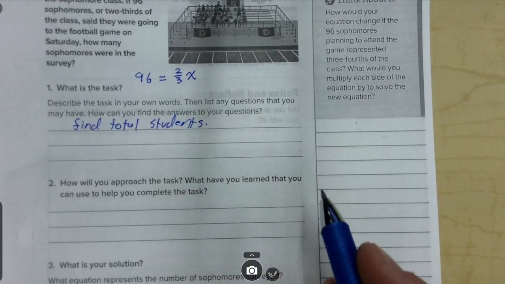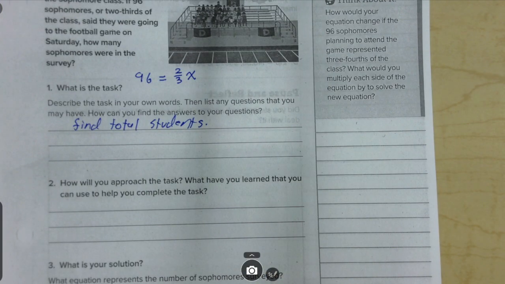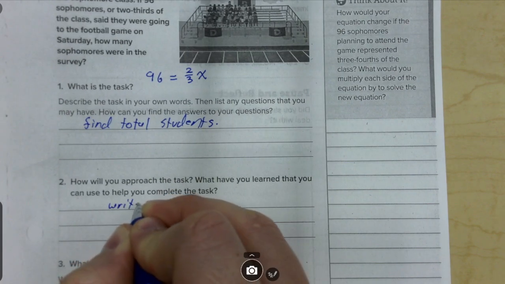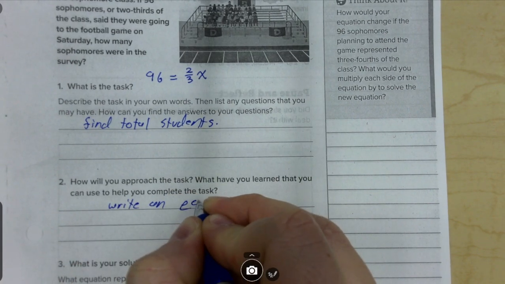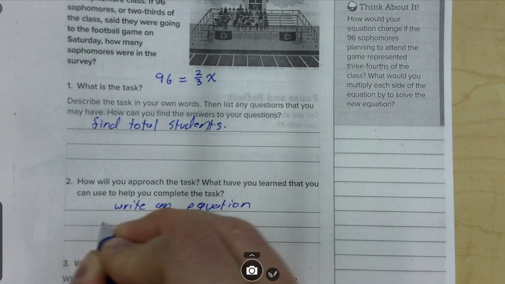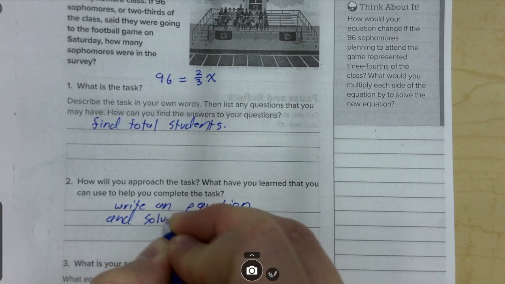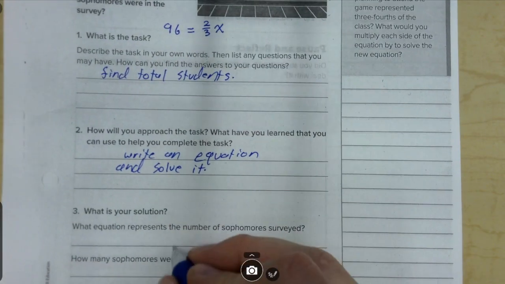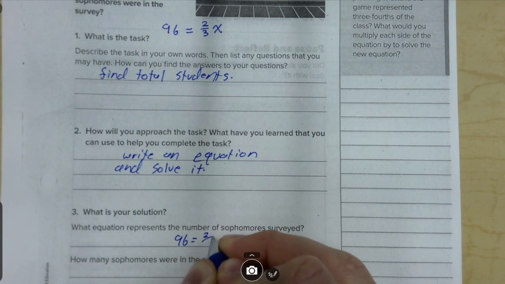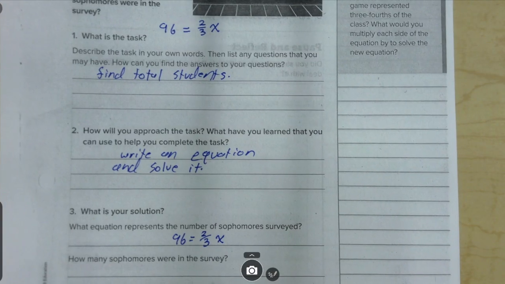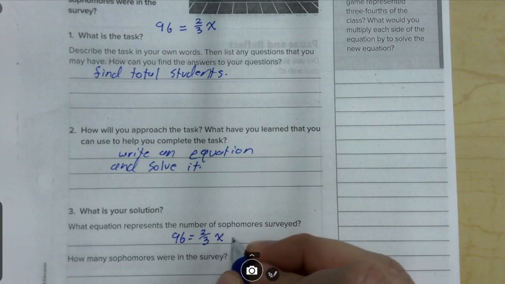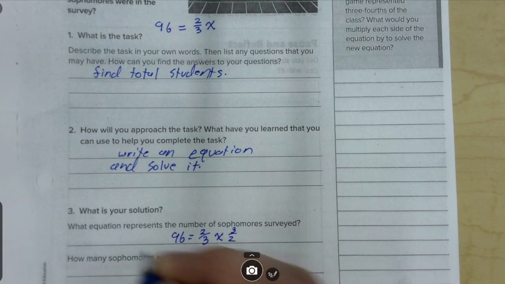How could you find the answer to your question? By setting up an equation. How will we approach this task? We're going to write an equation and solve it. What equation represents the number of this one? 96 equals 2/3 of x. How many sophomores were there? We're going to multiply both sides by the reciprocal of 3 over 2.